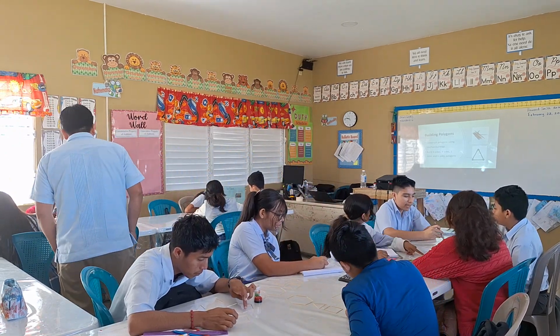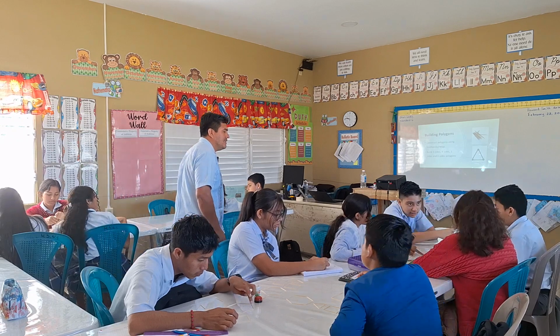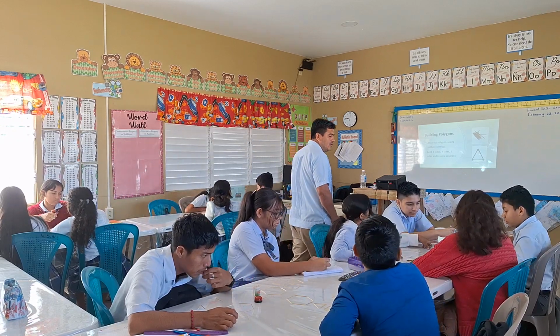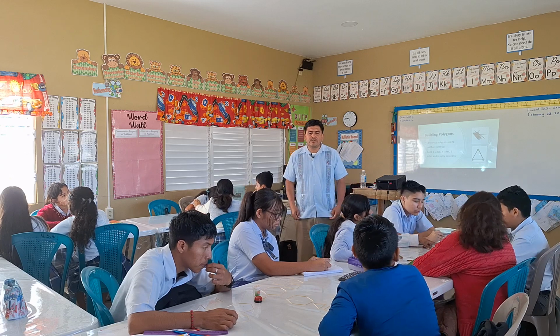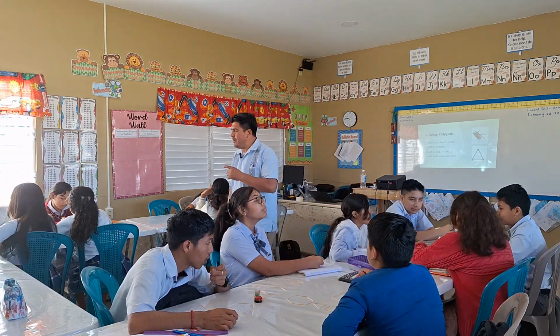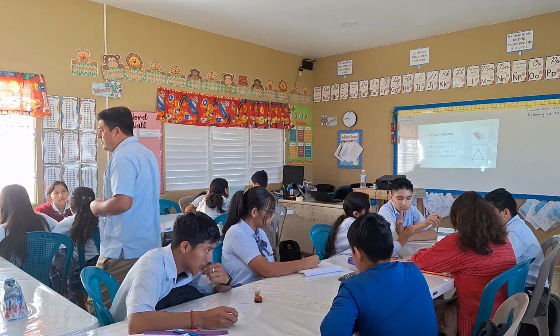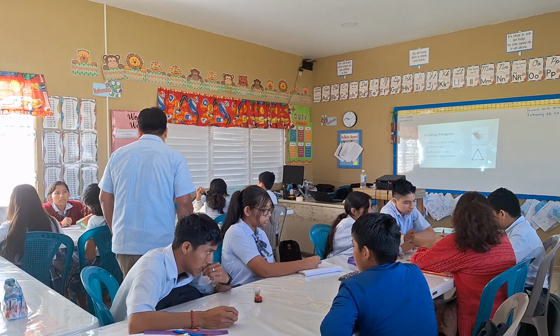So go shape by shape. Let's look at the three-sided, the triangle. Think about its properties, at least two of them. Look at the squares, the rectangles, and also let's write some of the properties, and then we are going to share.